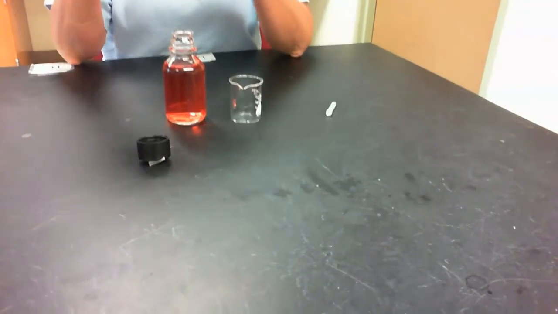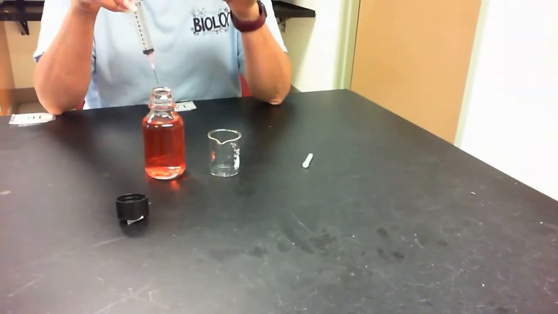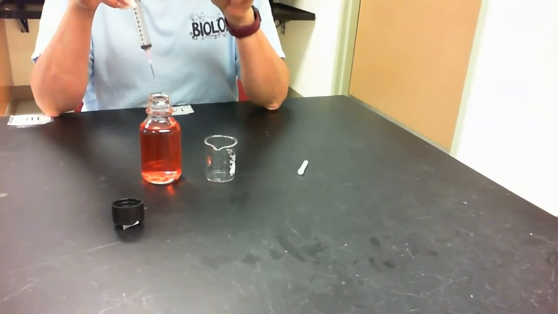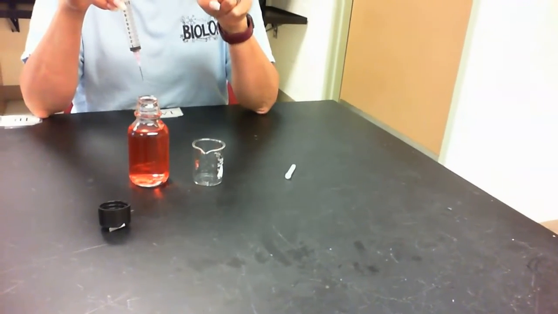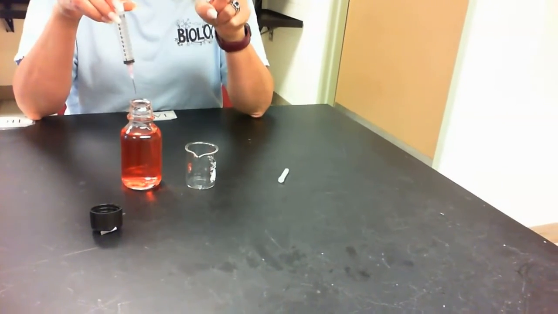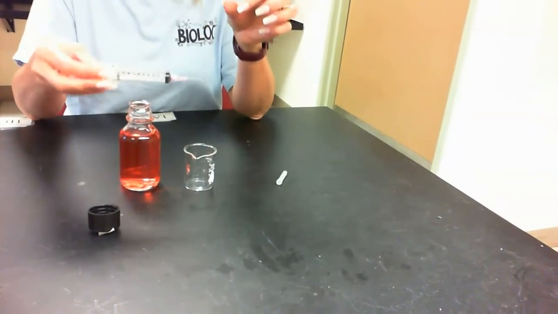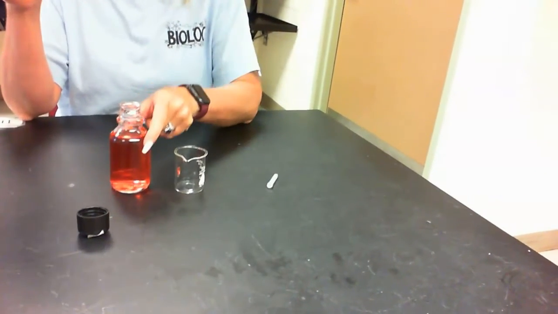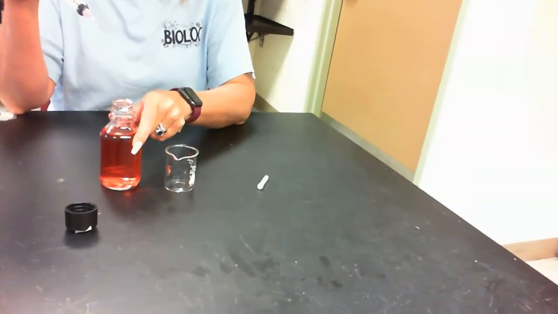Okay, so this is the demonstration that I did in class to review the differences between your end diastolic volume, your end systolic volume, and your stroke volume. So you want to think of this 10 cc syringe as your ventricle. This red water represents the blood.